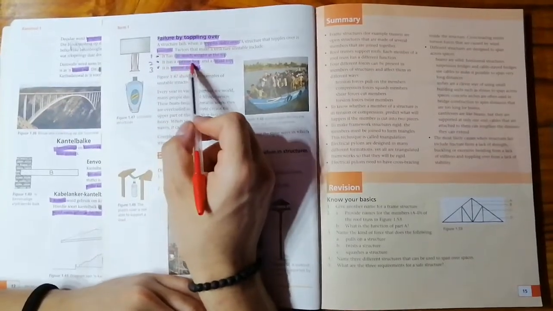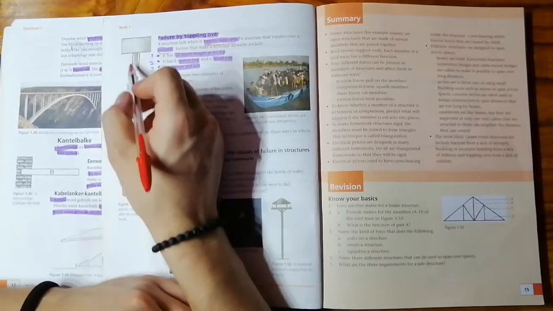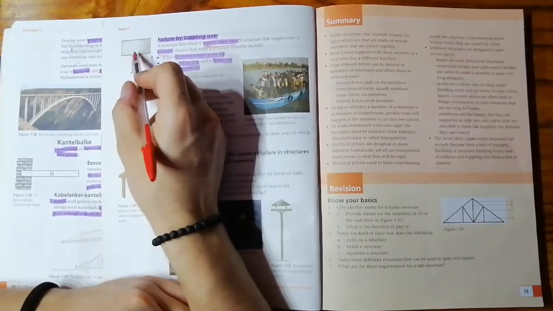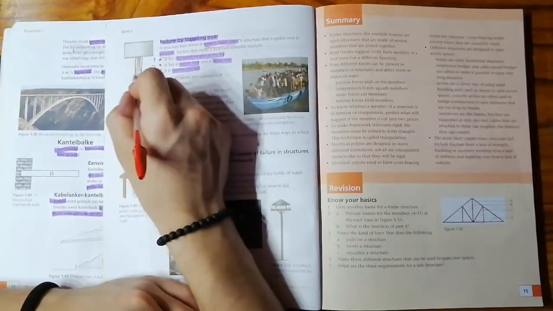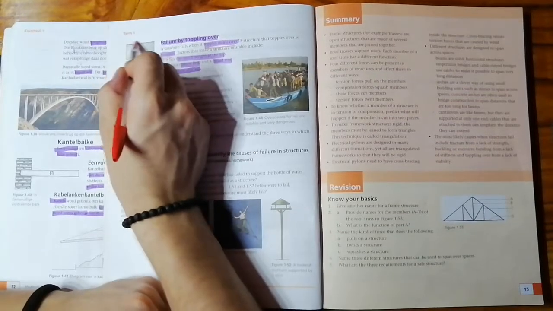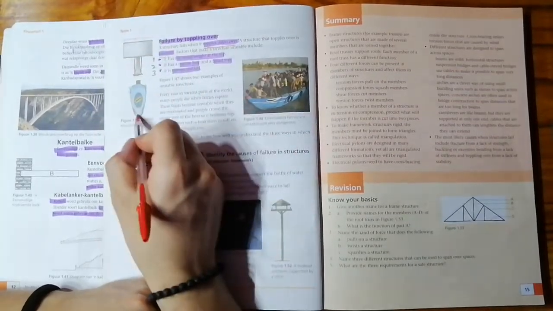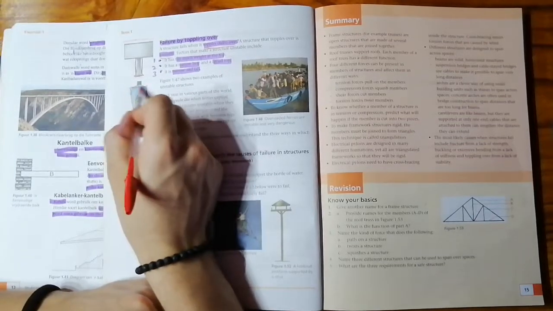Number 2 is it has a narrow base and a broad top. So you see with each of these pictures, the lamp and the shampoo bottle, the base is very thin and the top is very wide. Same over here, very thin base, very wide top.